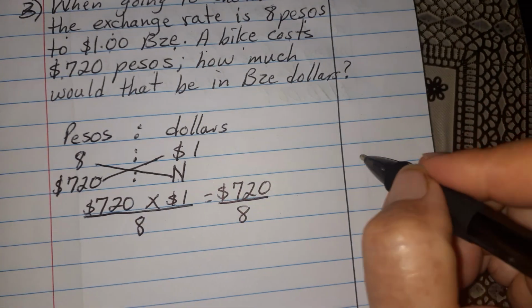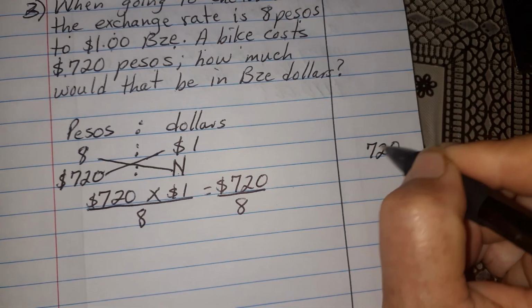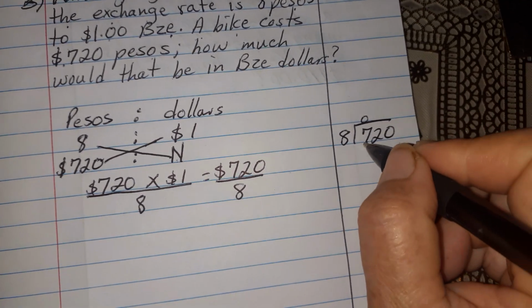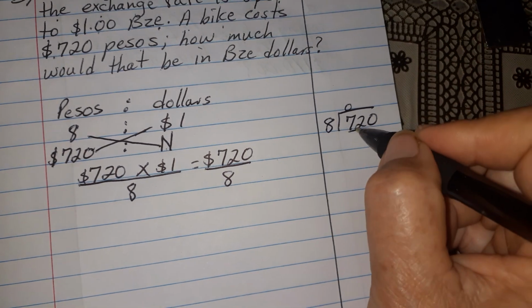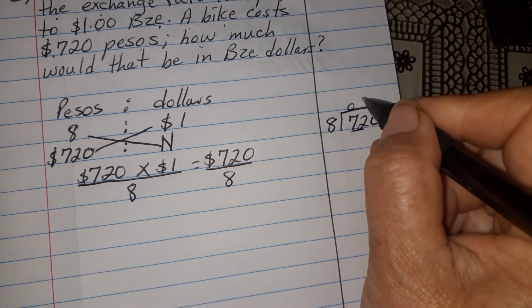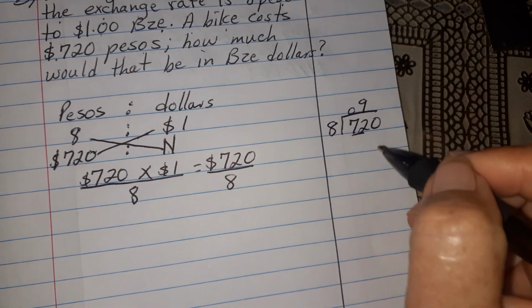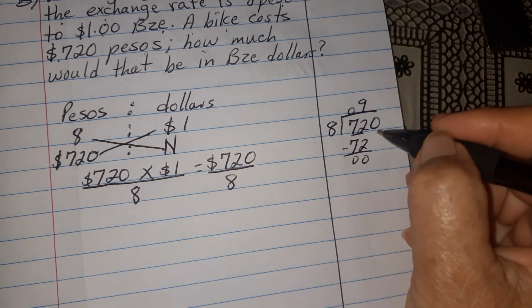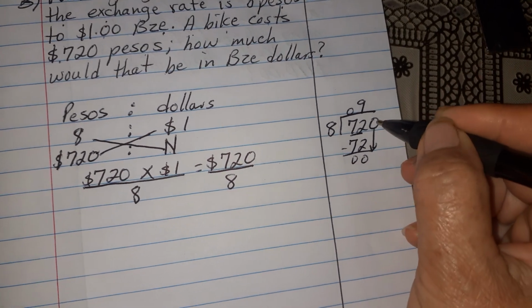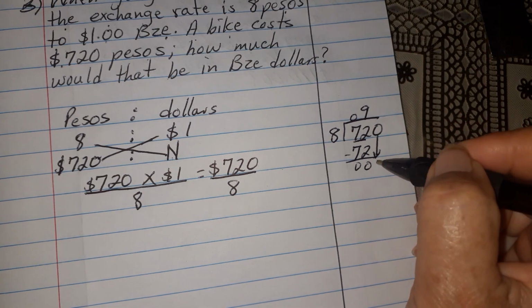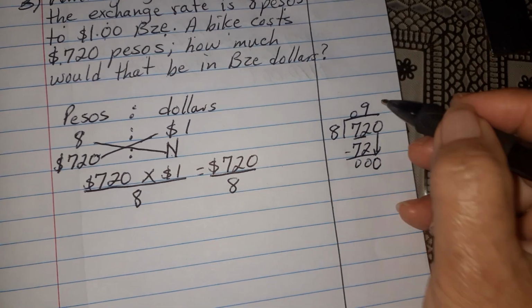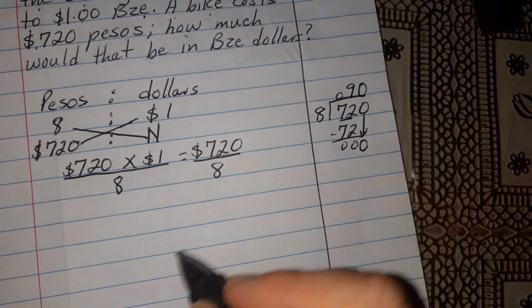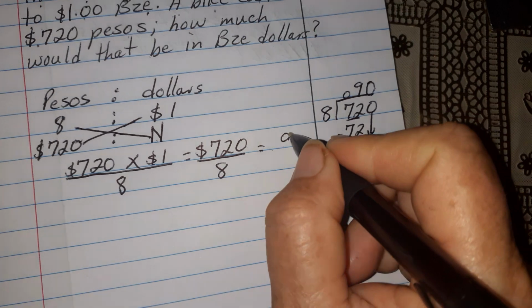I go to my rough work now and I say 720 divided by 8. 8 into 7 cannot, so I put a 0. Now I take 72. 8 into 72 is going to give me 9. 9 times 8 is 72. We minus, we get 0. We bring down the 0. Now because it's a 0, you will leave it there. You bring it down. You put 0. 8 into 0 is 0. Okay? So my answer here will be $90.